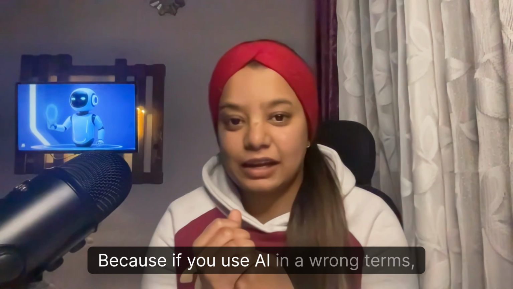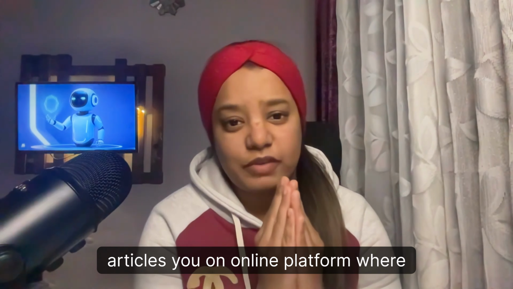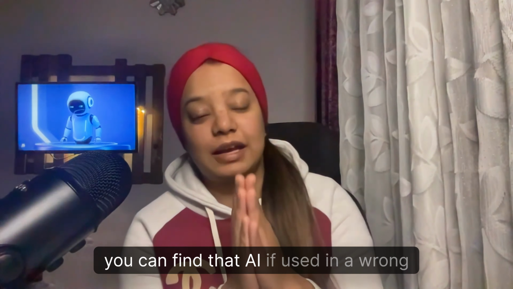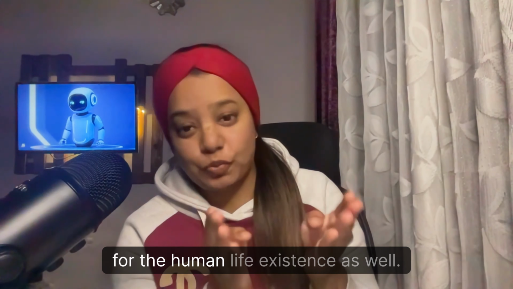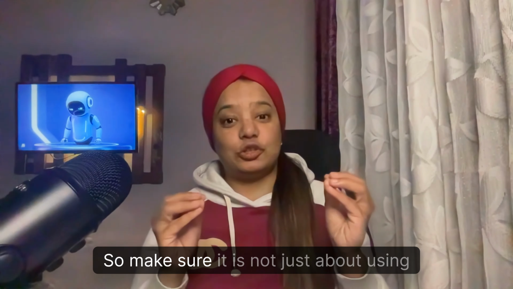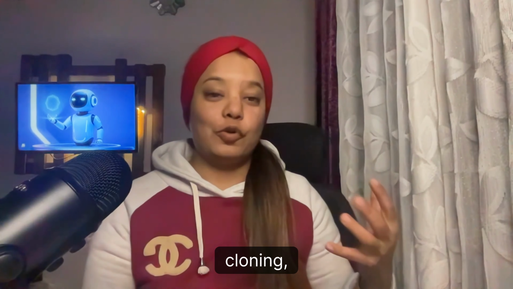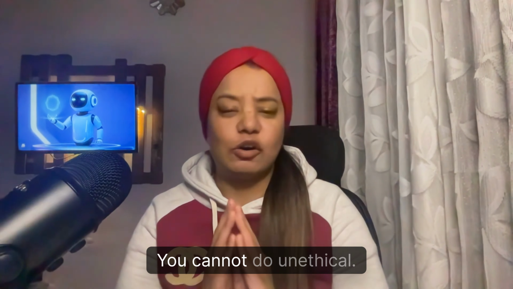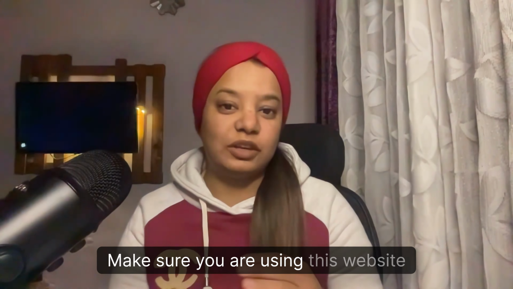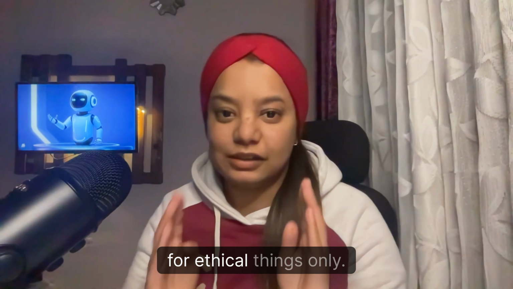If you use AI in the wrong way, there are multiple news articles on online platforms where you can find that it can be harmful for human existence as well. So it is not just about cloning any website, you cannot be cloning any random government website or any such website. Make sure you are using this tool for ethical things only.